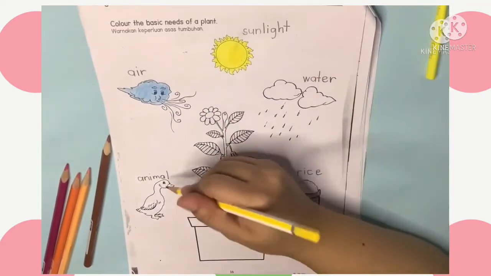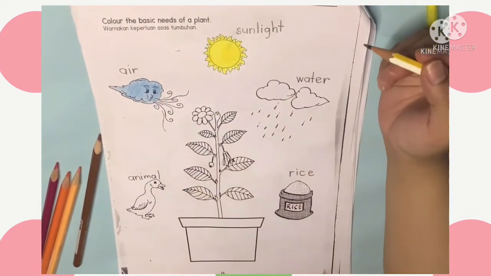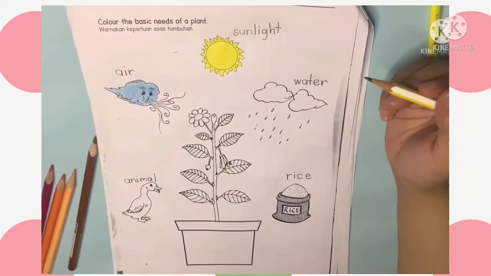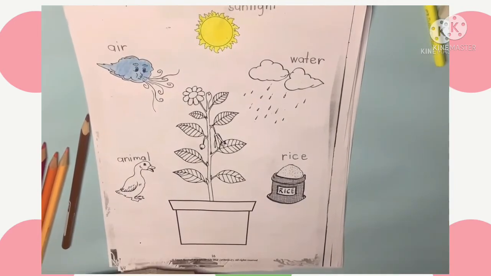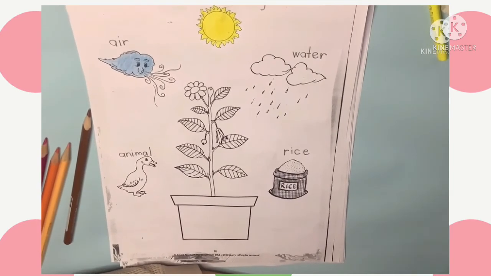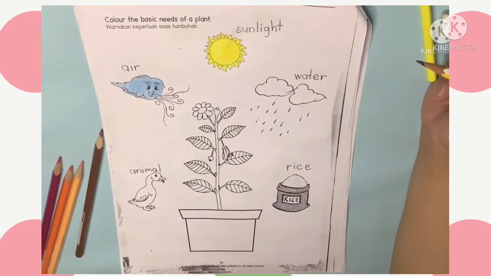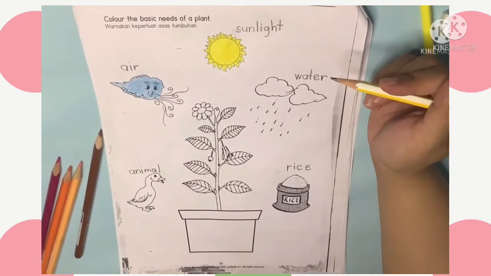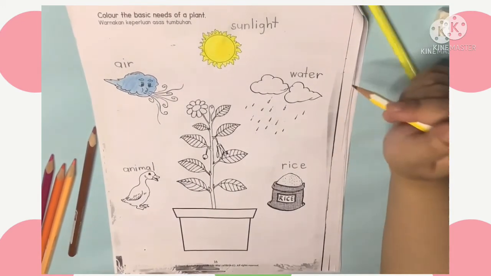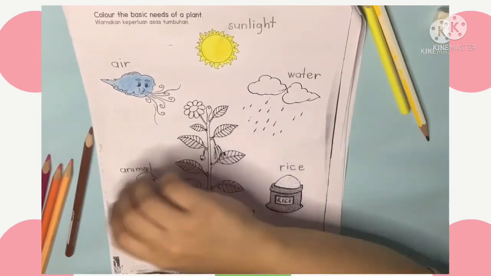Now, what about the animal here? Do plants need animals to grow? No, teacher. What about the rice? No, teacher. Plants don't need rice to grow. That's right. Now, what about the water? Do plants need water to grow? Yes, that's right. Water. Alright, let's color the water.